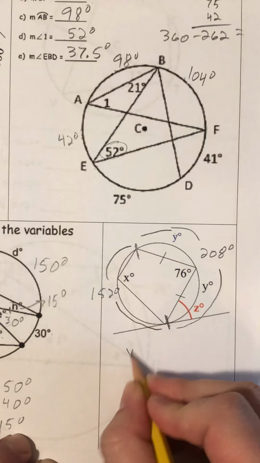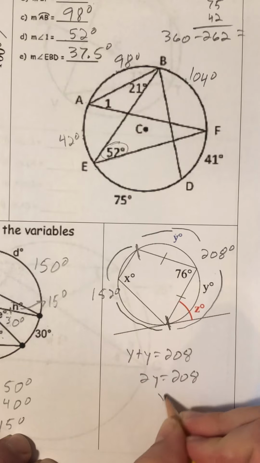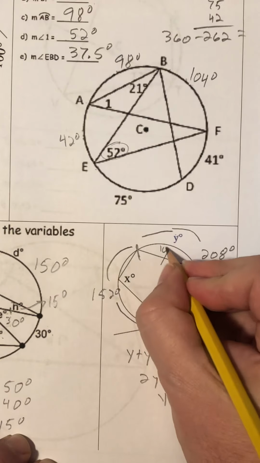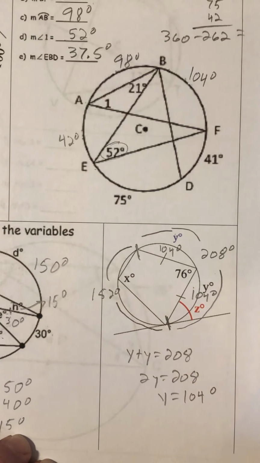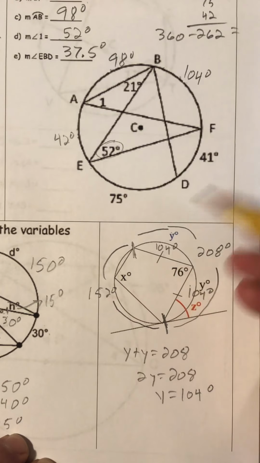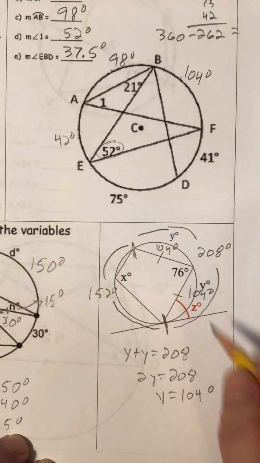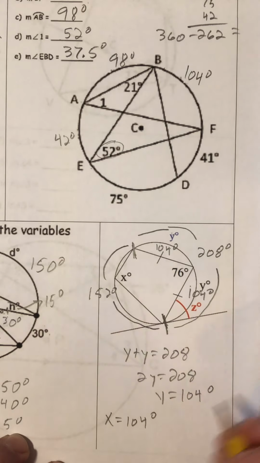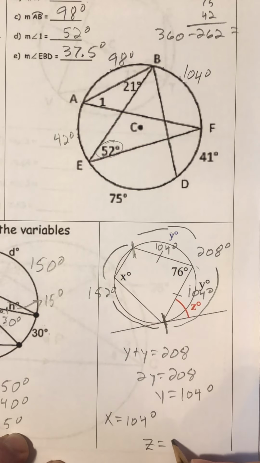So what that means is y plus y equals 208. So 2y is 208. So that's going to make y equal 104 degrees. Okay? So y is 104 here, and it's 104 here. Okay? I know that x is going to be 1/2 of the 208. So x is also going to be 104 degrees. And then I know that z is going to be 1/2 of that 104. So it's going to be 52 degrees.